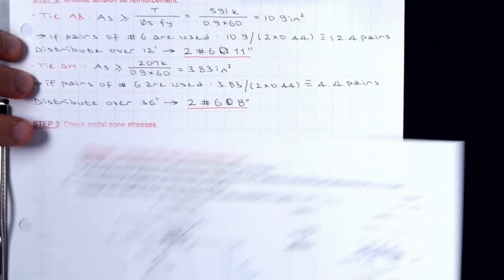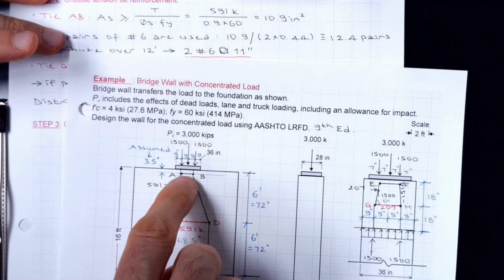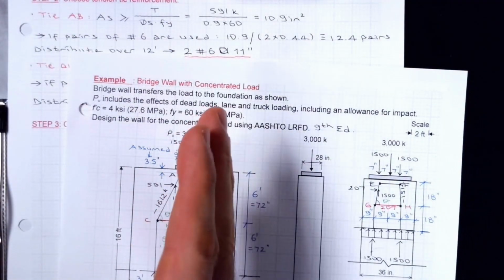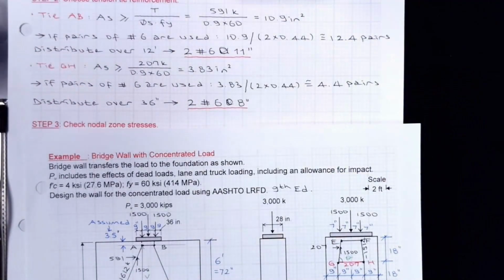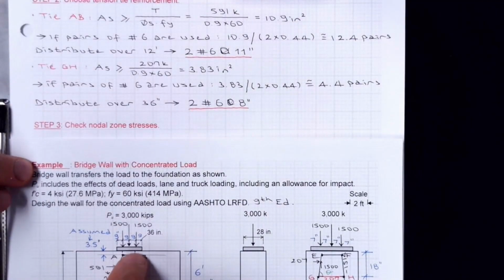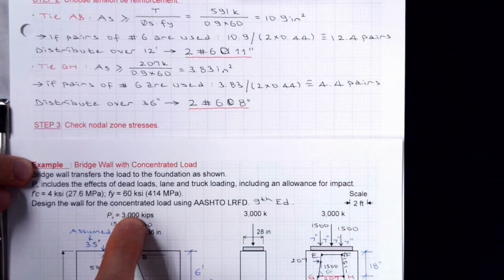Nodal zone check includes the nodal zone itself, which also incorporates the horizontal struts or ties as well as vertical struts and ties. So step 3, as I'm doing it, will involve horizontal and vertical members only. Step 4 would be dedicated to diagonal members. Step number 3, of course, also involves bearing check. So I'm going to be checking whether the bearing area is sufficient to resist 3000 kips.